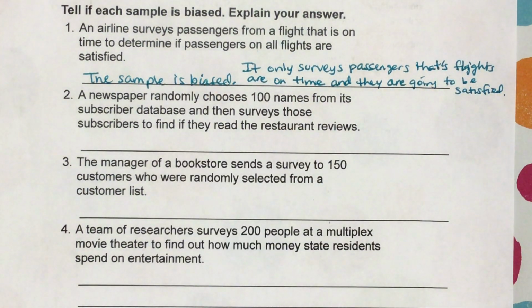Okay, let's go on to number 2. Number 2 says a newspaper randomly chooses 100 names from its subscriber database and then surveys those subscribers to find if they read the restaurant reviews. Is this biased?